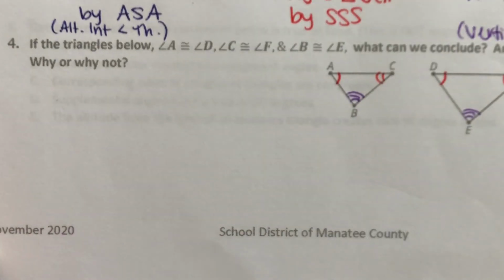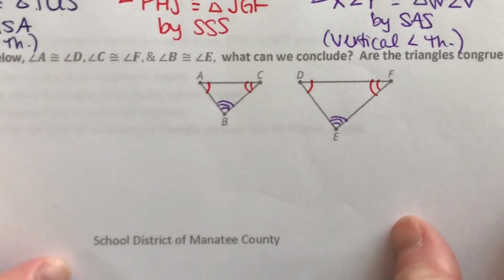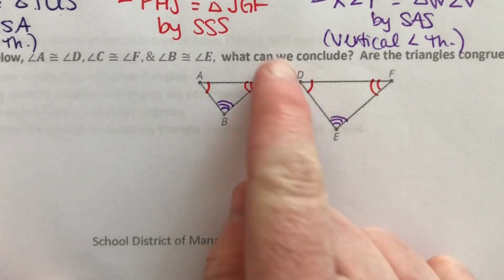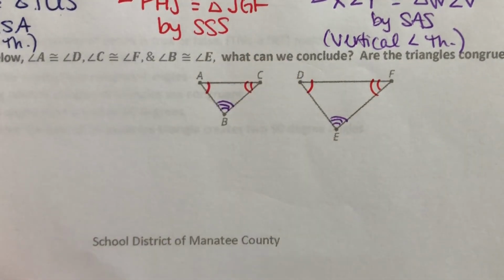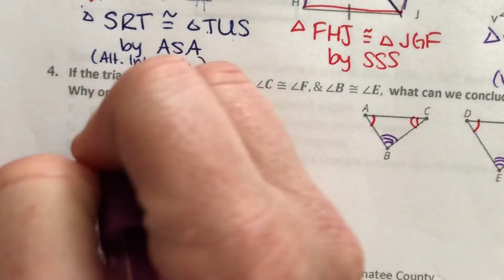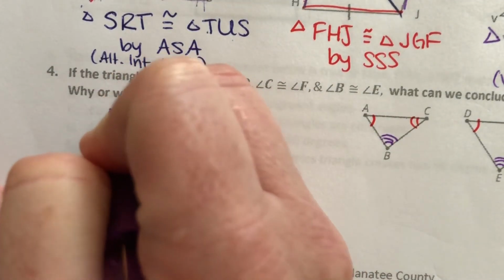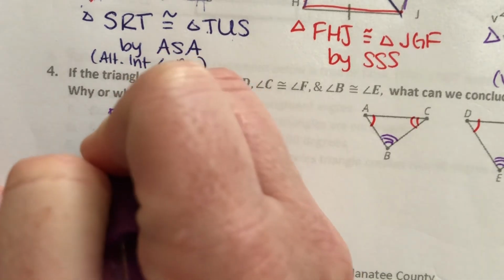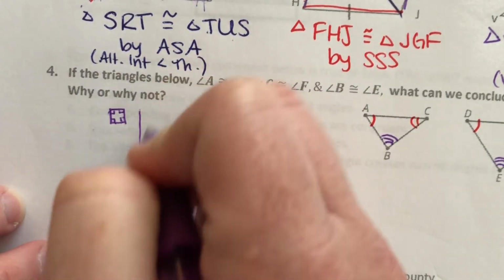Why or why not? Well, do they look congruent? No, one's bigger than the other. If all 3 sides are congruent, then we know the 2 triangles are congruent. However, if all 3 angles are congruent, that still does not mean the triangles are congruent. Think about a box, right? If we were looking at a square, we could have a little teeny tiny square and all 4 corners are 90 degrees, right? Or we could have a humongous square.